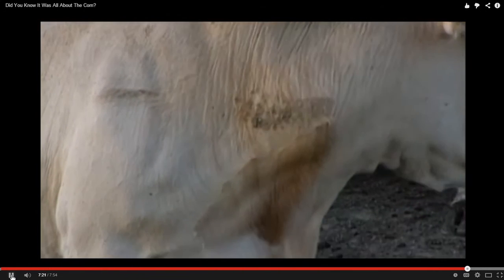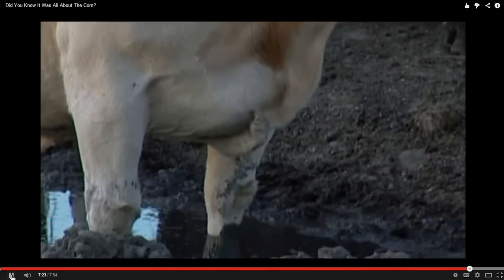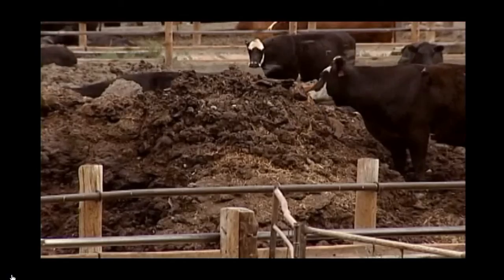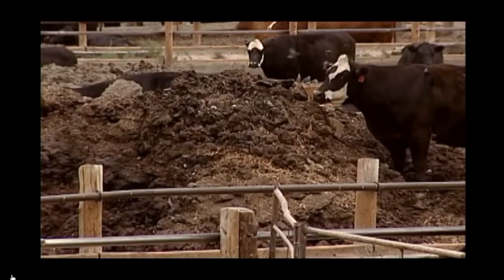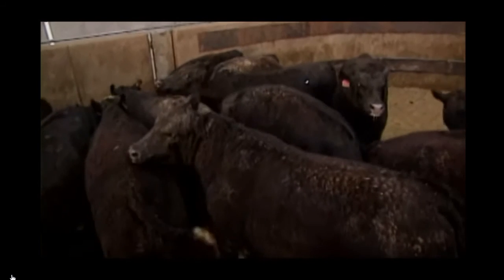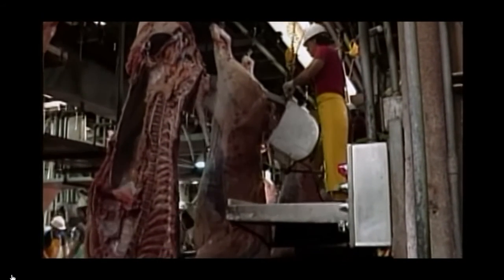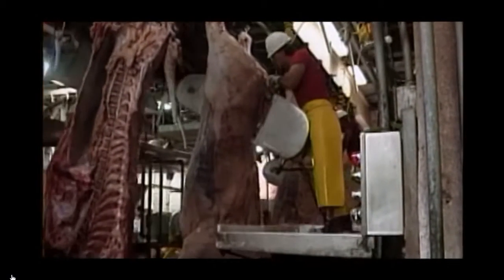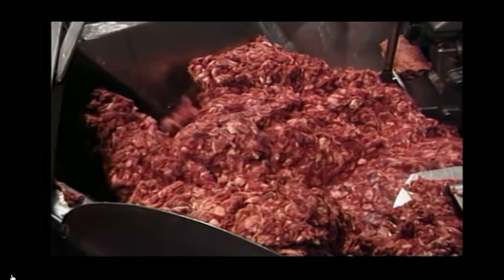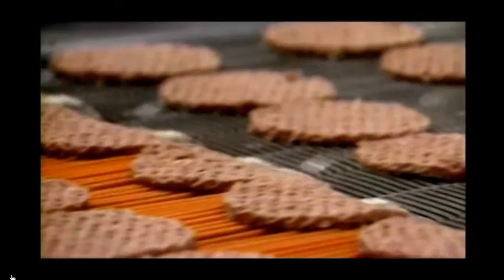The animals stand ankle deep in their manure all day long, so that if one cow has it, the other cows will get it. When they get to the slaughterhouse, their hides are caked with manure. And if the slaughterhouse is slaughtering 400 animals an hour, how do you keep that manure from getting onto those carcasses? And that's how the manure gets in the meat. And now this thing that wasn't in the world, it's in the food system.